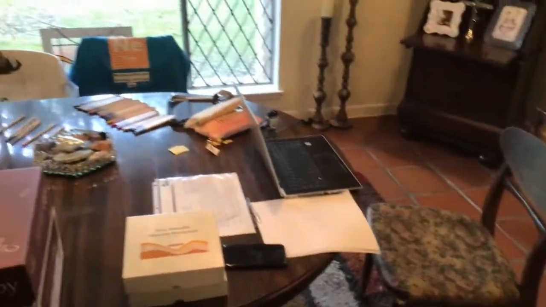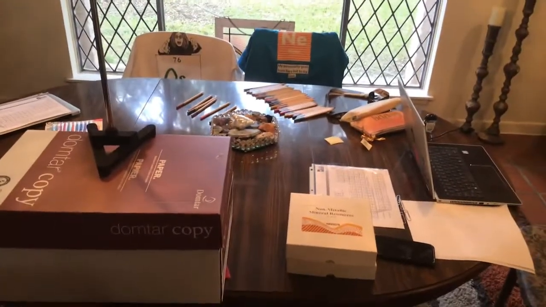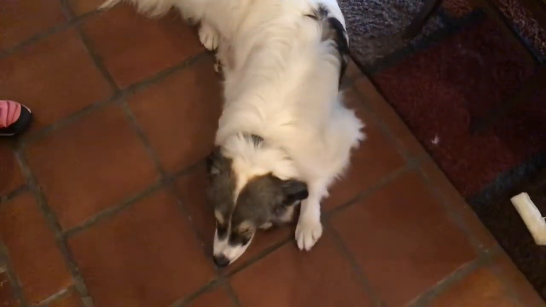So, as you can see, this is my workstation. This is where it's all happening. So when you're sending me emails or messaging me, then I'm sitting at my dining room table and working there. And there's Gus. Yeah, he's helping a lot.